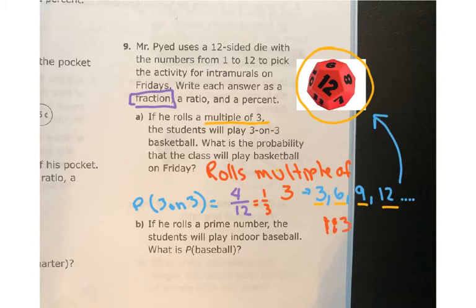And then as a decimal, you would divide 4 divided by 12, which is going to give you an answer of 0.3 repeating as a decimal. Okay, so there you have your fraction, you have your ratio, and you have your decimal.